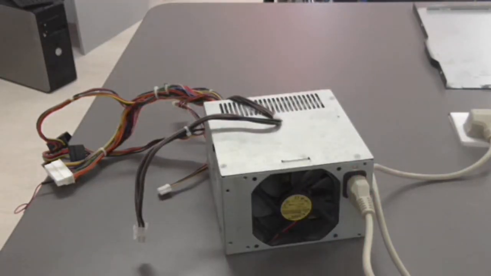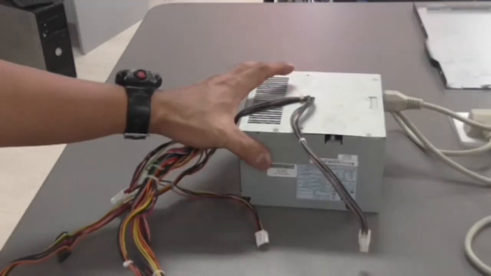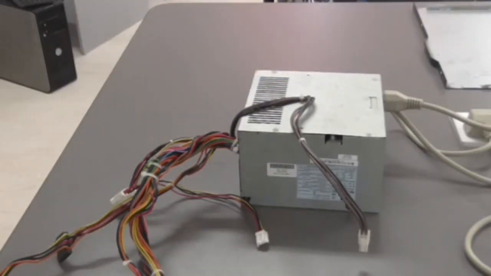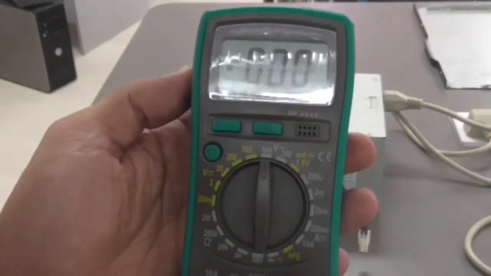I have here also a power supply. We will be learning today what the voltages are of each of the colors that we have here. So to start with, let's first learn how to use our MultiTester.